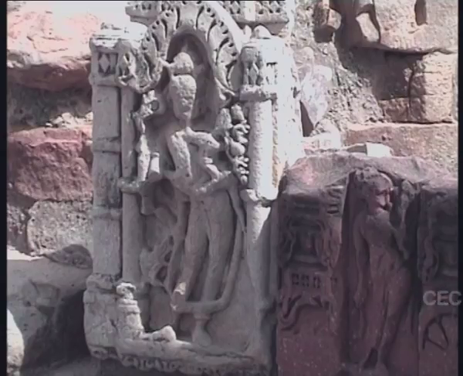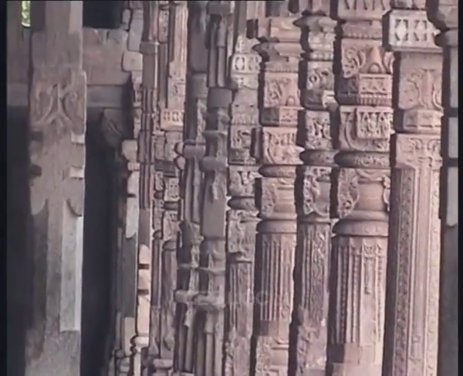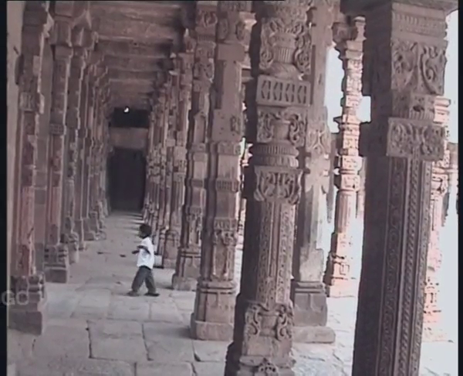We'll have to remember that ornamentation is banned in Islam, and representation of life forms, whether human or fauna, is interdicted. So naturally, to bypass this, the Muslim architects, who of course were mainly Indian craftsmen, took recourse to arabesques, geometrical patterns in the form of ornamentation.